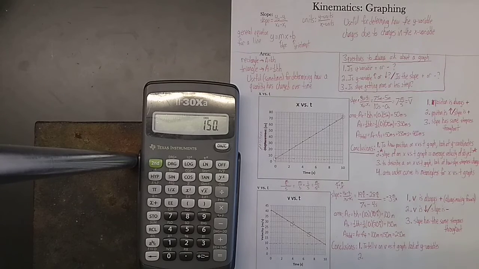Conclusion number 2. We said that the velocity is decreasing and the slope is negative. That makes sense because we said up here the slope was negative. We said it was -3, and we said the units were meters per second squared. We've dealt with those units already. Those are the units of acceleration.